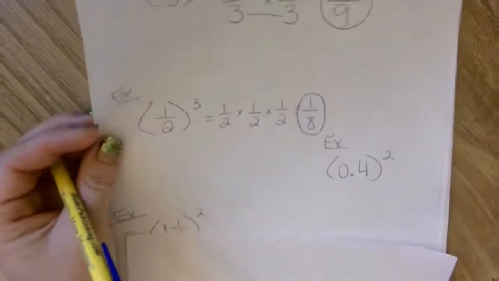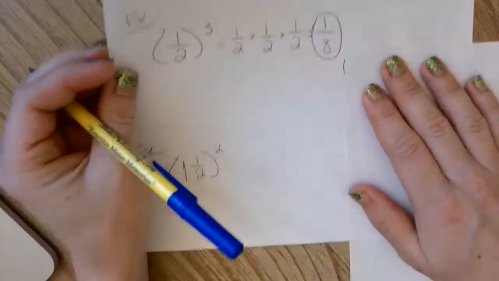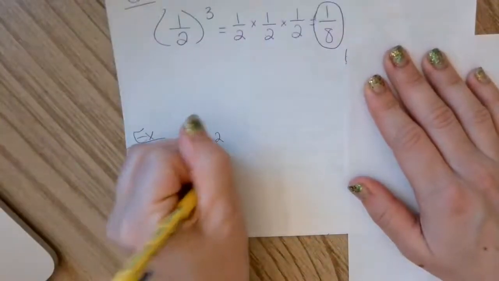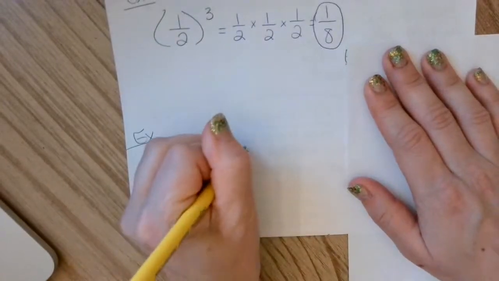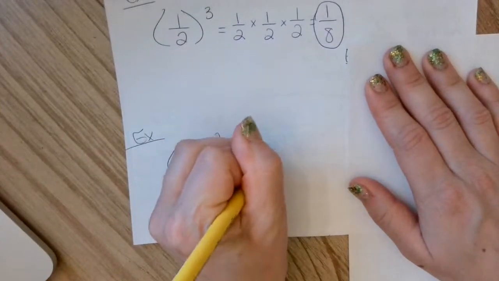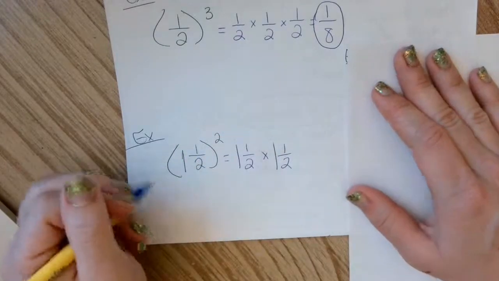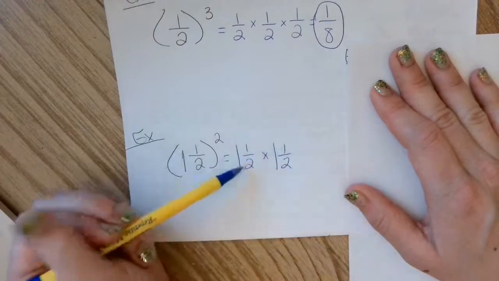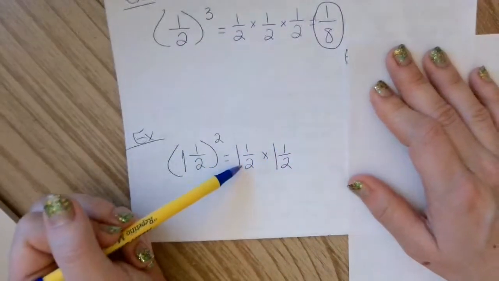So another example. So this one, I'm going to multiply 1 and 1/2 by itself 2 times. So 1 and 1/2 times 1 and 1/2. Now remember, these are mixed numbers, so I have to change these to improper fractions before I can multiply them.